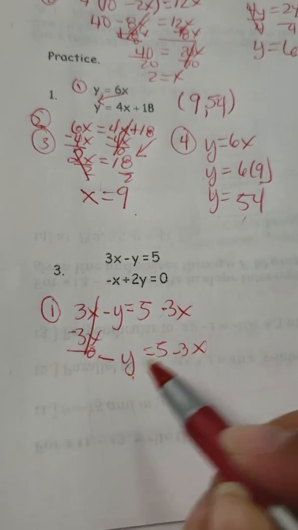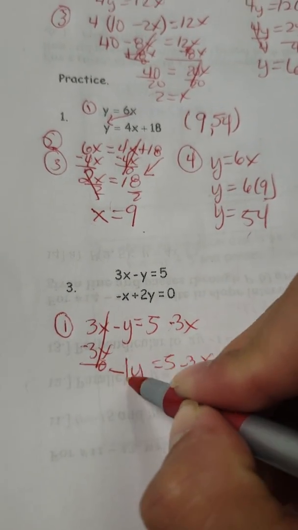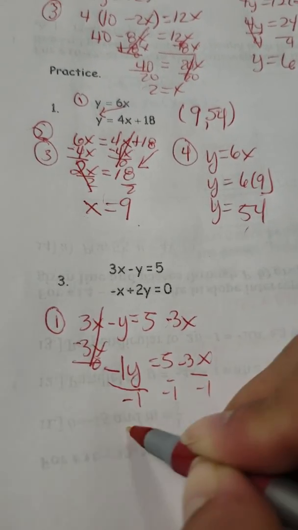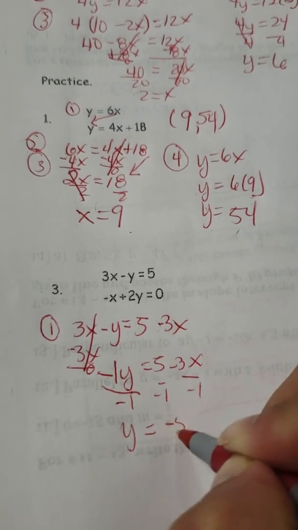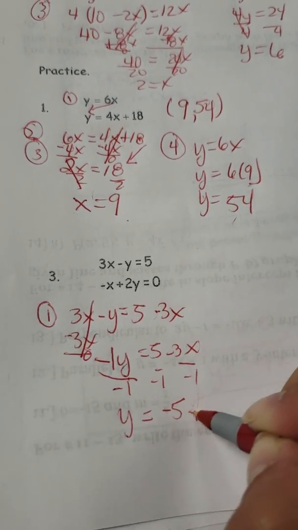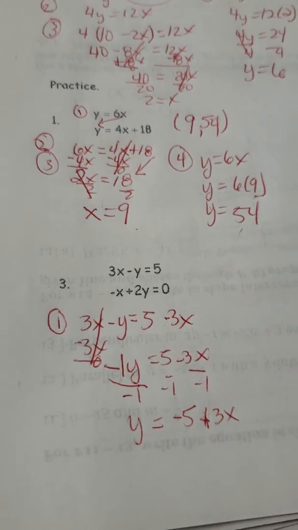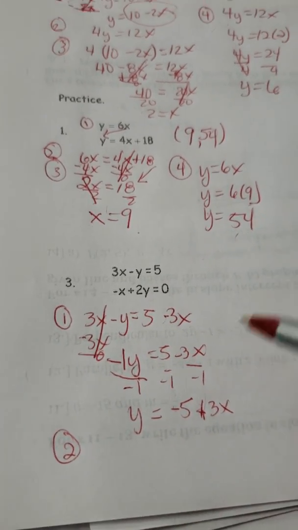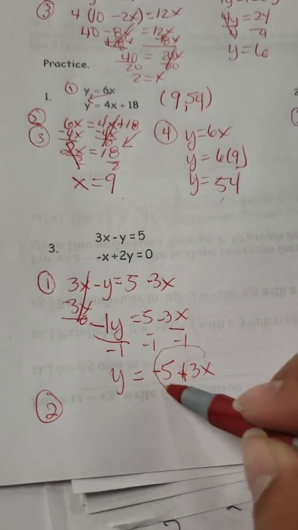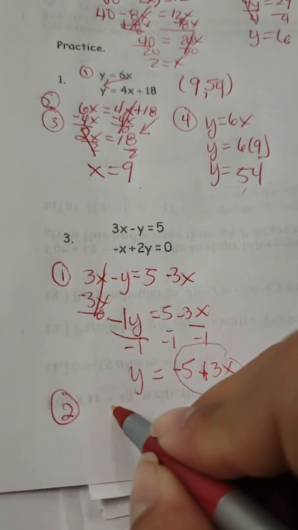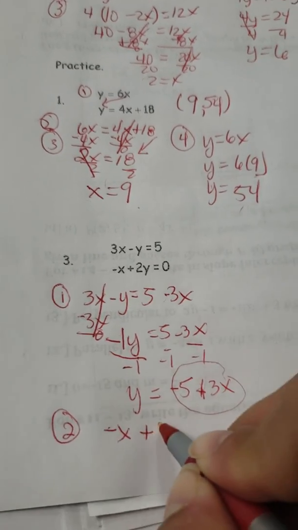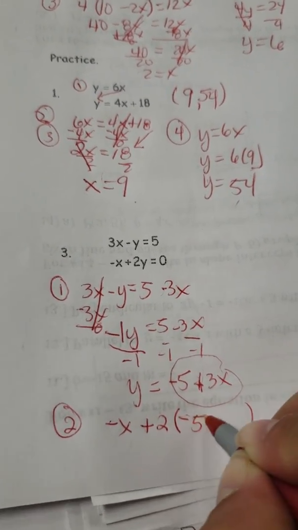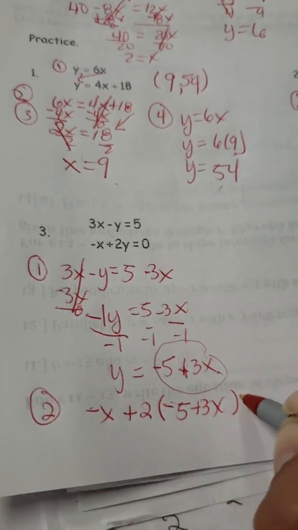I cannot have a negative y. It always has to be positive. So we're going to divide everything by a negative 1. Y equals negative 5 and positive 3x. So that was step 1. Step 2, you get whatever y equals and substitute it into the other equation. So the other equation is negative x plus 2y. So I'm going to put parentheses and what y equals from our last step, equals 0.